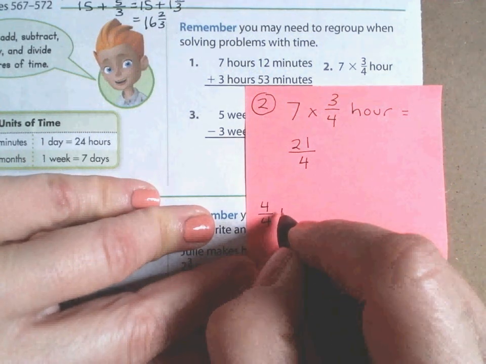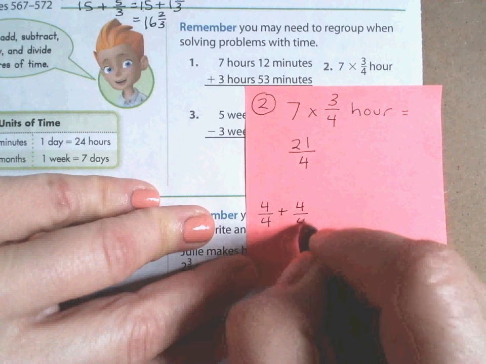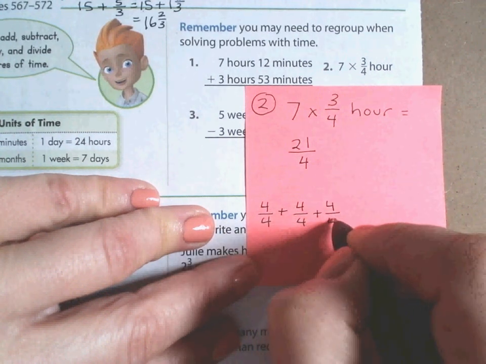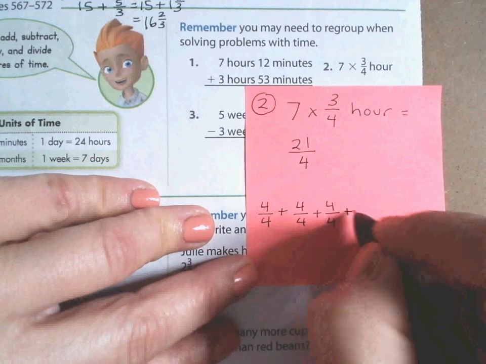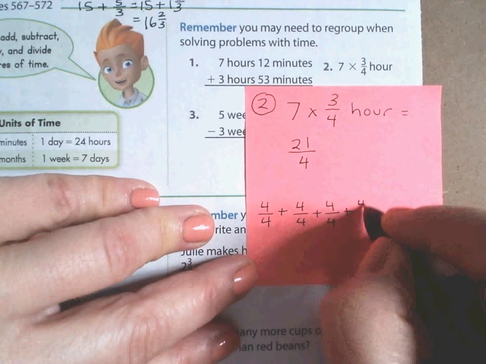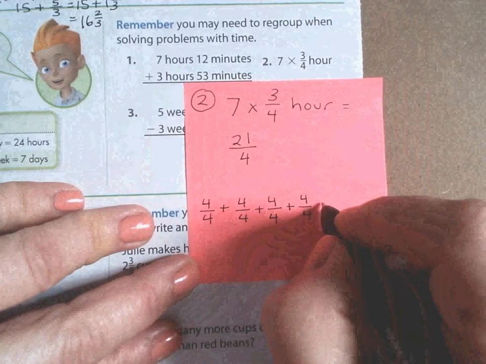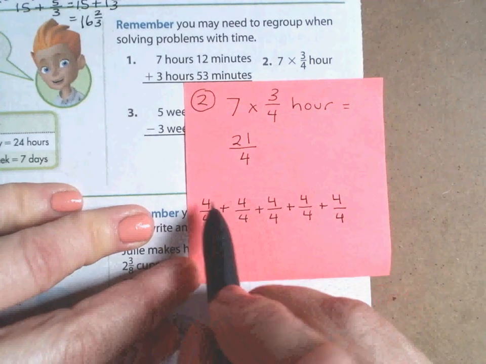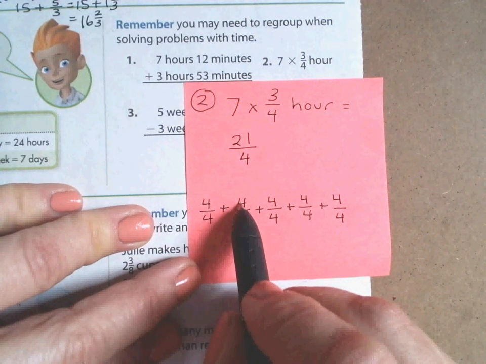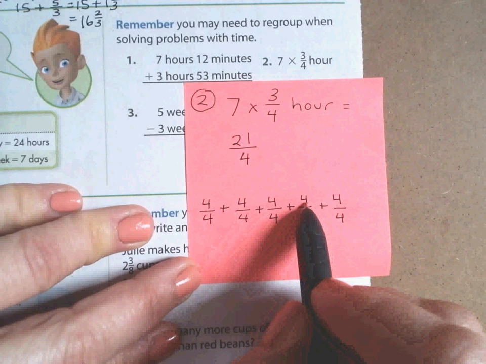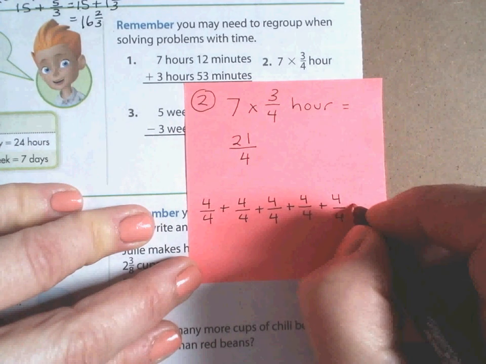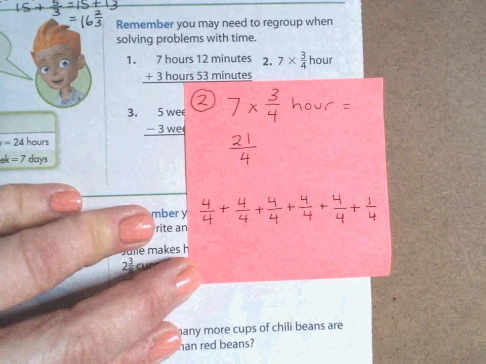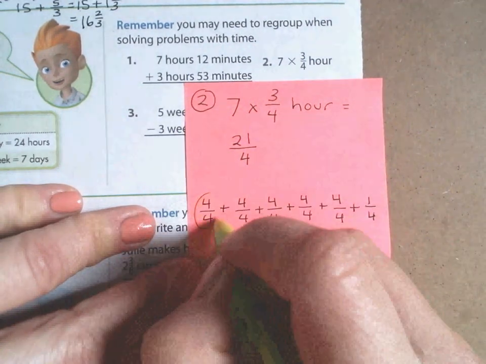So I've got 4/4. I'm going to see how many 1-wholes I can make, plus 4/4. 4 plus 4 is 8, so I need to keep going, plus 4/4, that's 12/4, so I keep going, plus another 4/4, that's 16/4, so I keep going, and I can do another 4/4. So 4 plus 4 is 8, plus 4 is 12, plus 4 is 16, plus 4 is 20, and that's as close as I can get, and that would leave me with 1/4 left over.